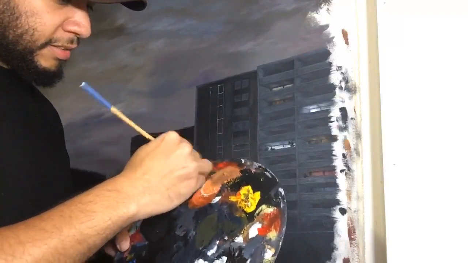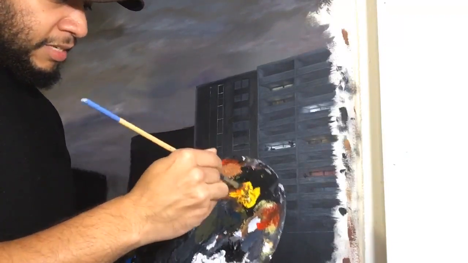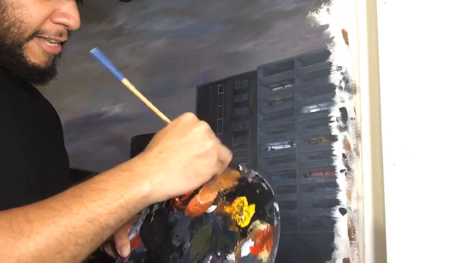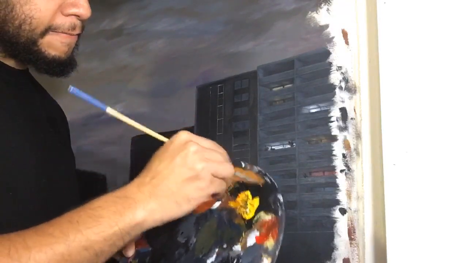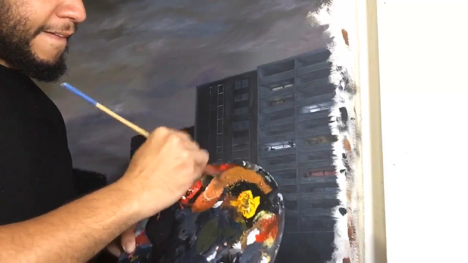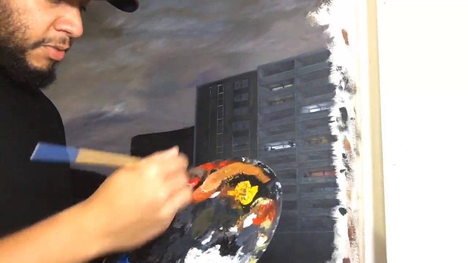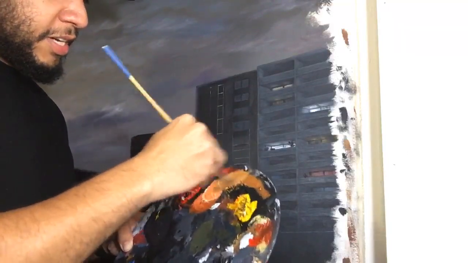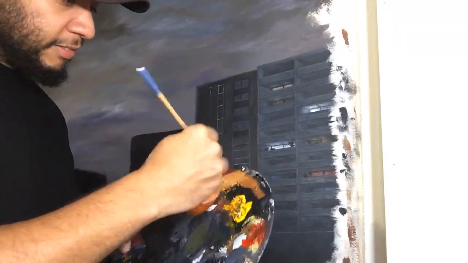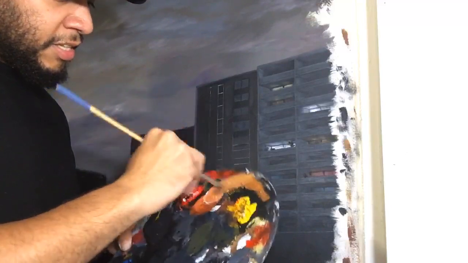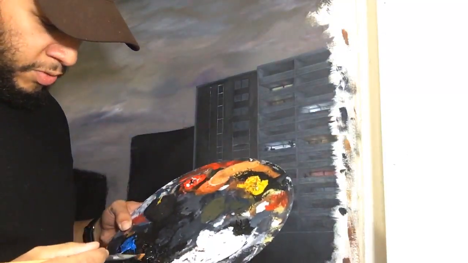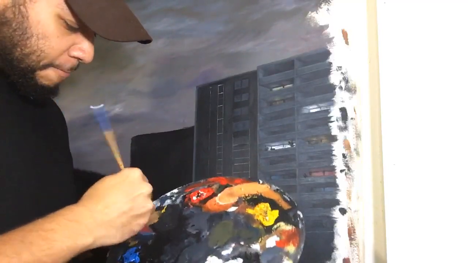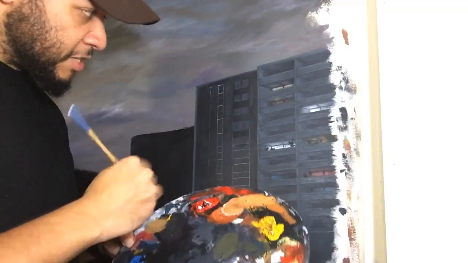Just a bit. And we'll add a little bit more yellow, white. A lot goes into mixing colors, in case you haven't noticed. Till you get the color exactly the way you want it. I think that's pretty close.